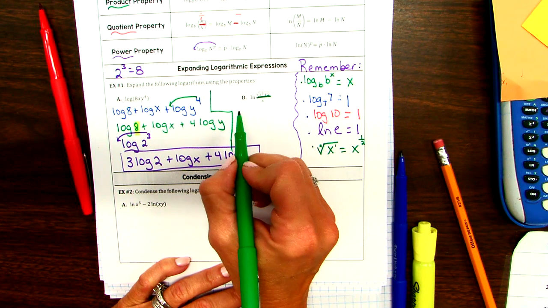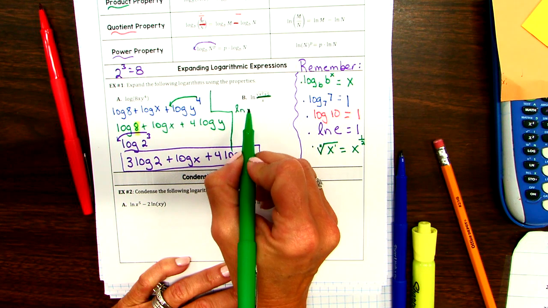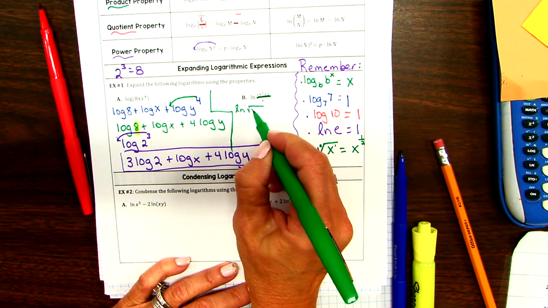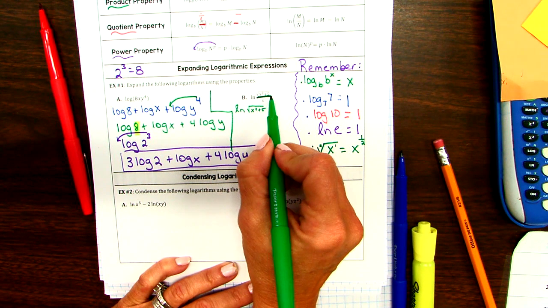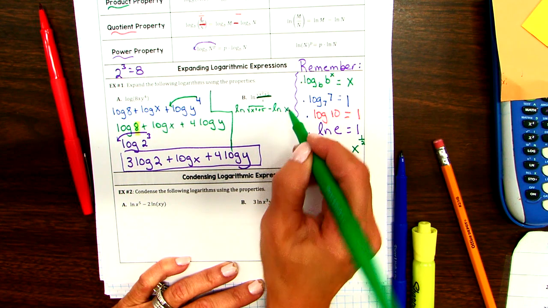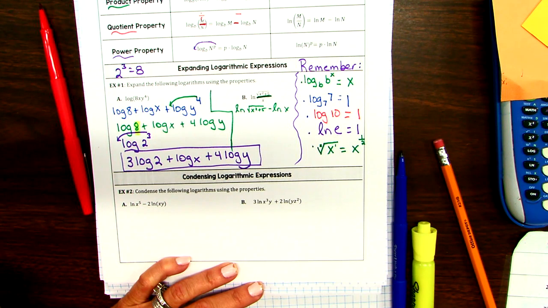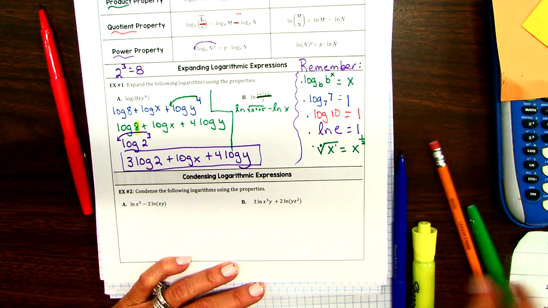Okay, so I'm going to start, again, I'm showing a lot of steps here. Natural log of the square root of x squared plus 5 minus, don't forget to give this guy a log, natural log of x. And then I say, okay, let's get rid of that radical like this.